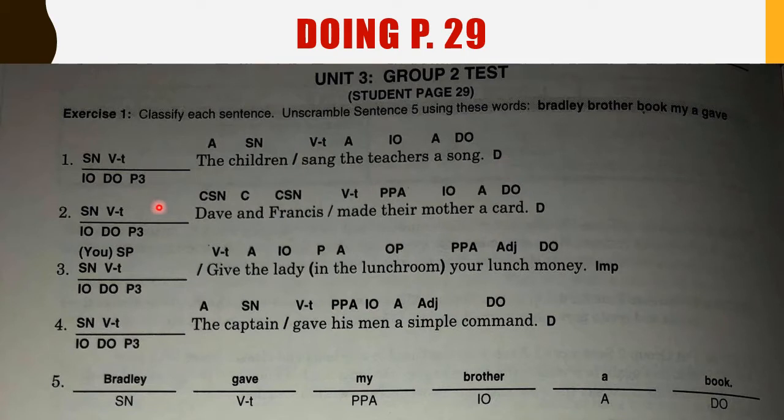Okay? Now, number 2. Dave and Francis made their mother a card. Dave and Francis, you have obviously 2 subject nouns together by a conjunction. So it will make it compound subject noun because you have 2 subject nouns together by a conjunction.